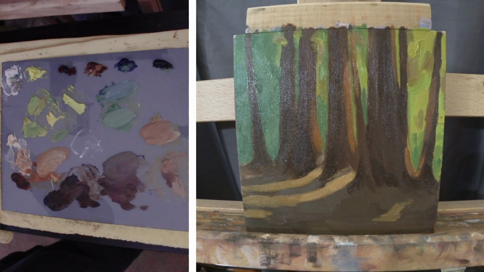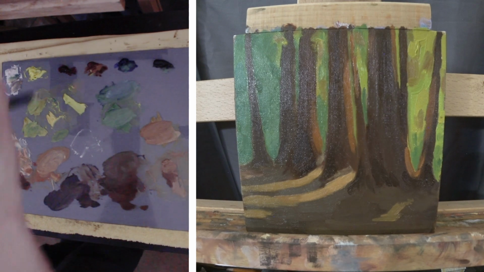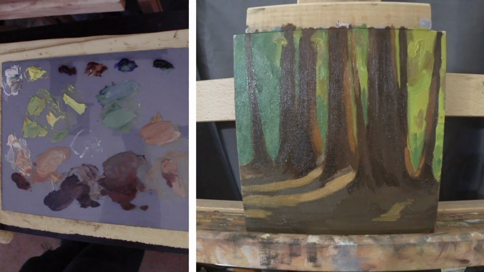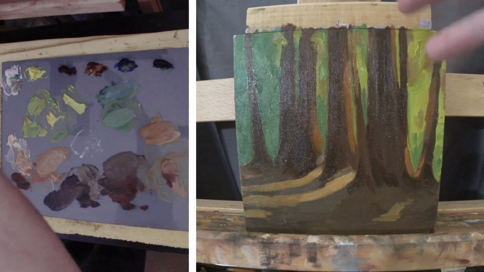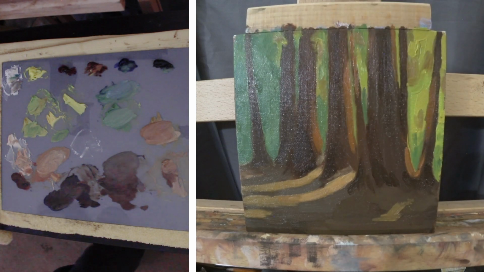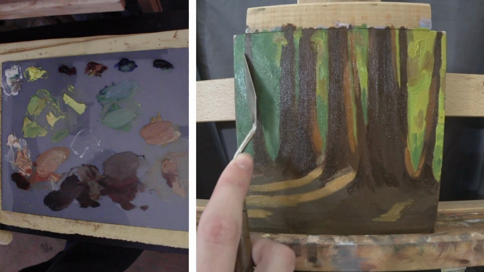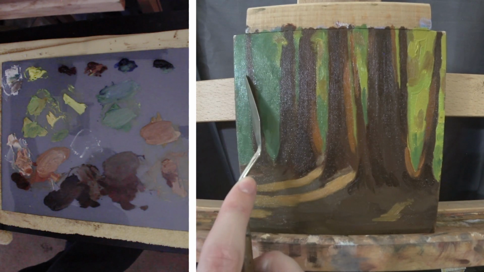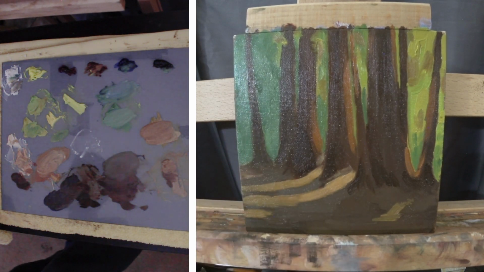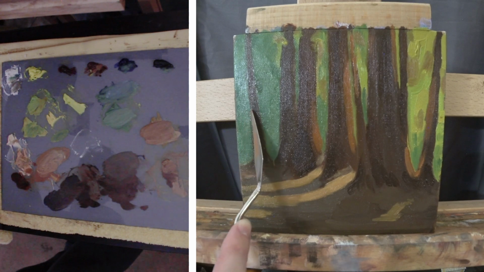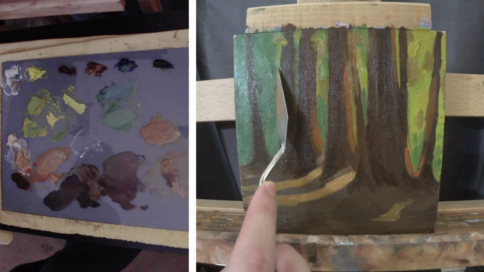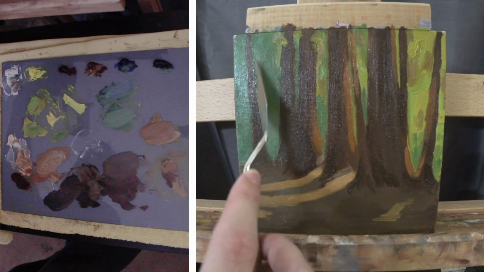Now that I'm looking at it, maybe I want all the light to be around here, and then as it gets back, get darker. Because if you're in the forest, you're focusing on this light area in the forest, everything else is going to be very dark. So maybe we scrape this off. And see, this is the fun part of painting, man. If something doesn't work out, you can just use your palette knife, scrape off some of the paint.